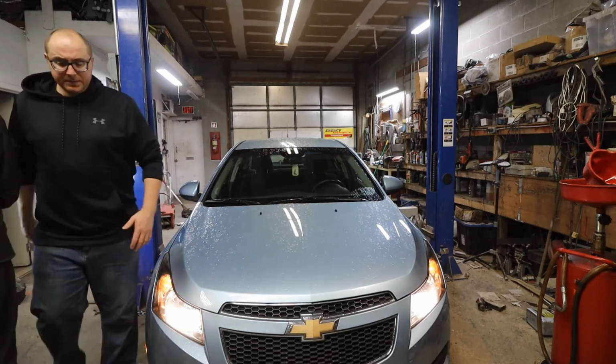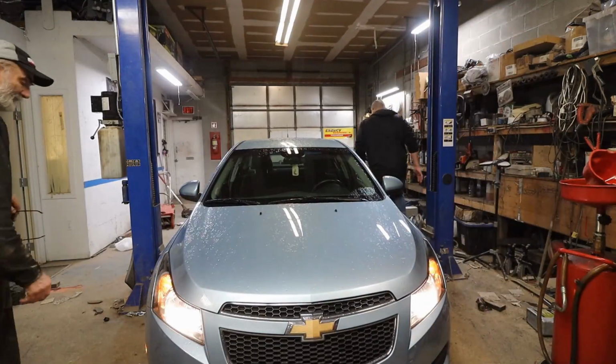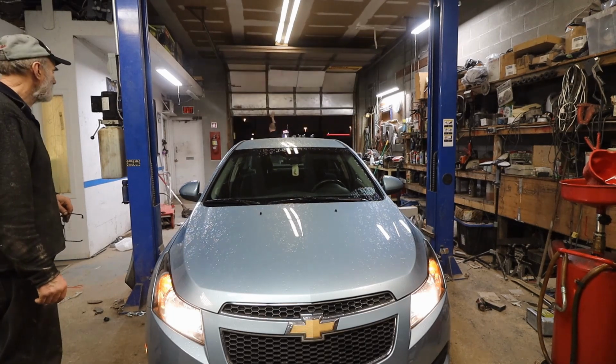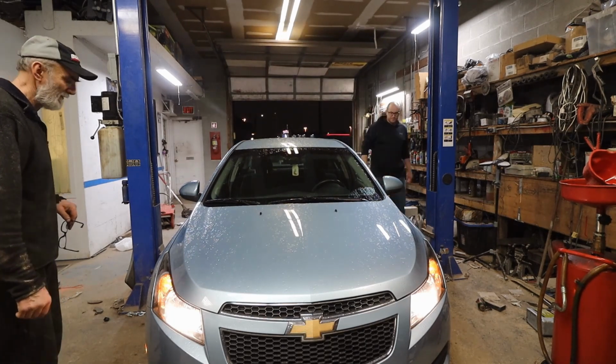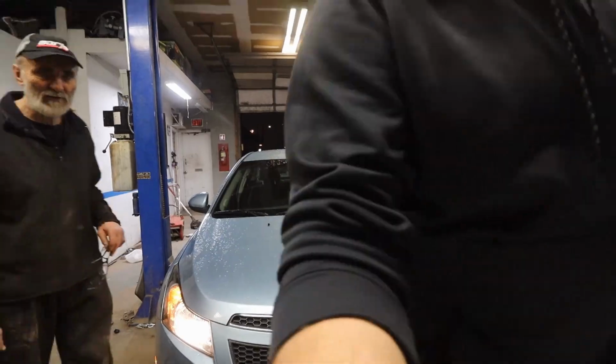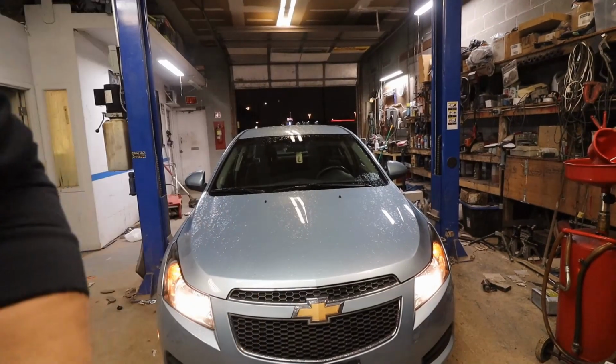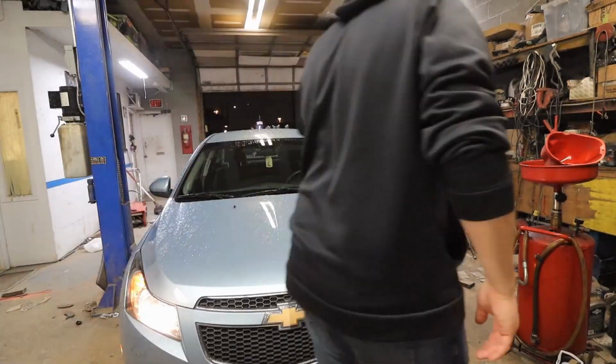So that was all cool, everything's working. The only thing remaining to do right now was to properly test the car under load, just to see if that AC turning off due to the high temperature is going to come on again. So I'm just going to go real quick and take it for a spin.